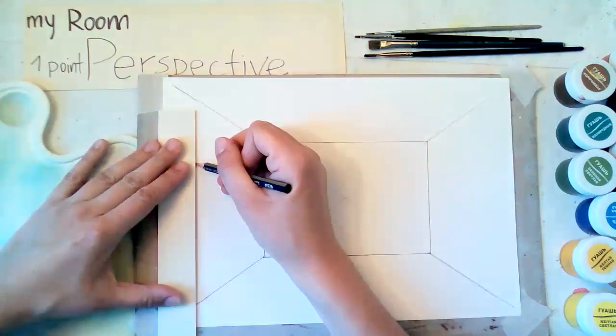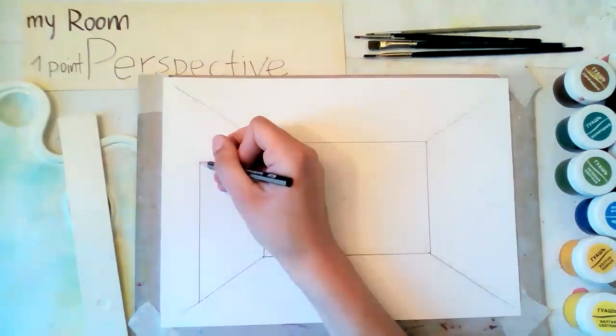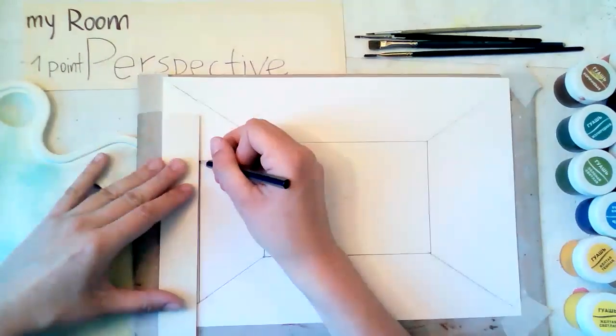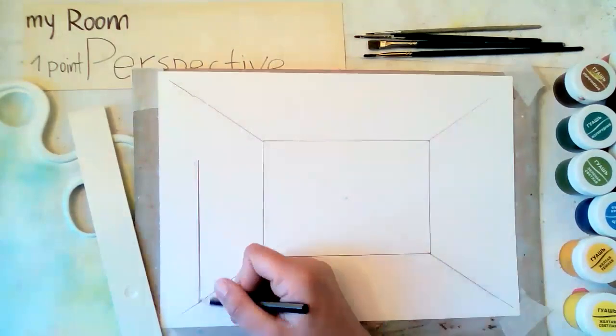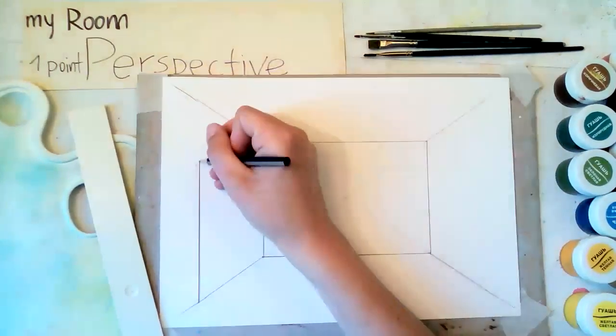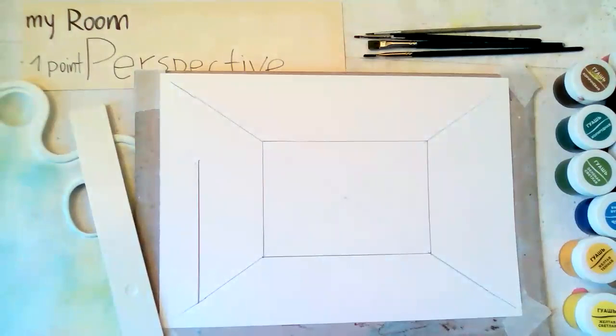I'm drawing one straight line like this. This will be how big my door will be, so I can enter. This is just the first line that I do. So you choose one line on the wall.